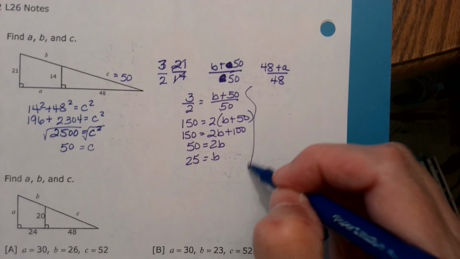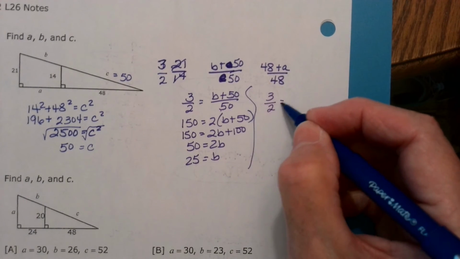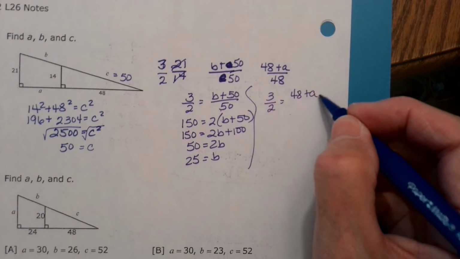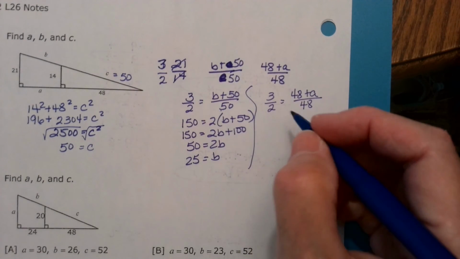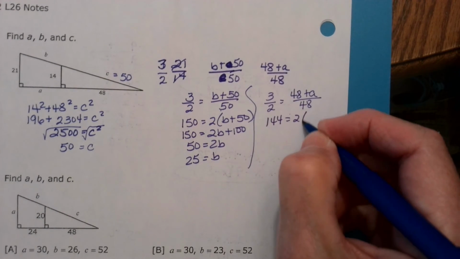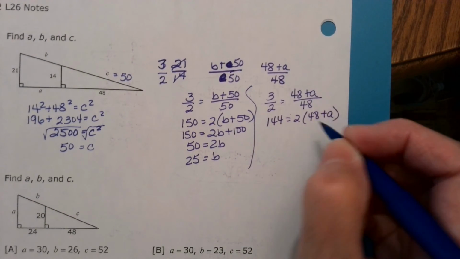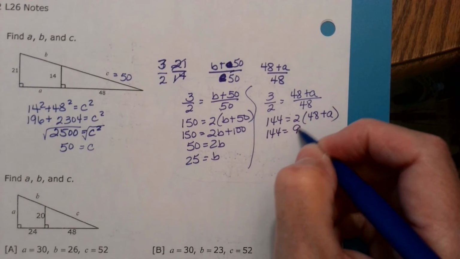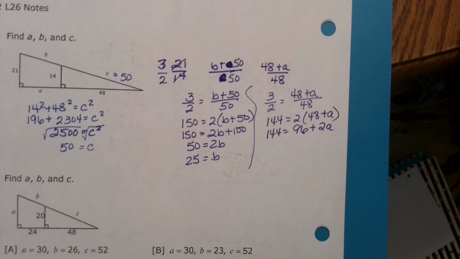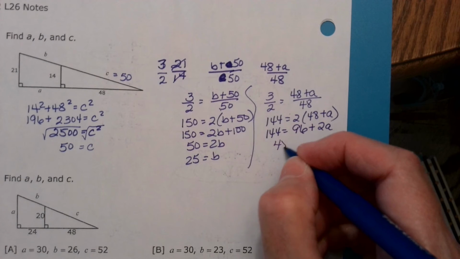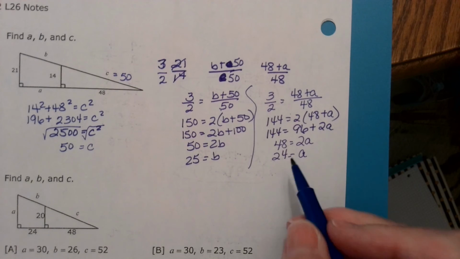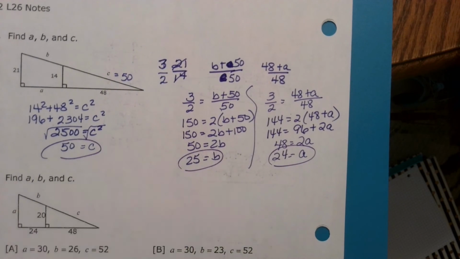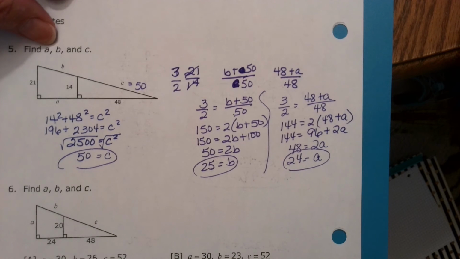Now I'm going to use the same thing. I'm going to use 3 over 2 with this one, 48 plus a. So I'm going to cross multiply. 48 times 3 is 144. And on this side, I'm going to have to do distributive property. So this is 96 plus 2a. So you take your 144 and subtract 96, and you get 48. Divide by 2, and you get 24. Okay? Always make sure you look back at what you're supposed to find, that you found all of them.